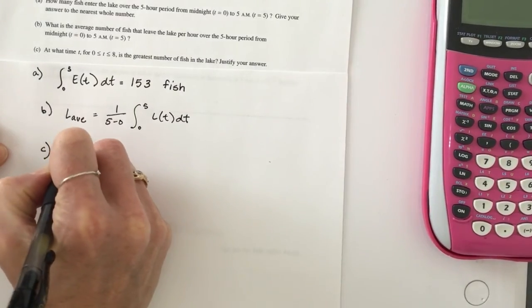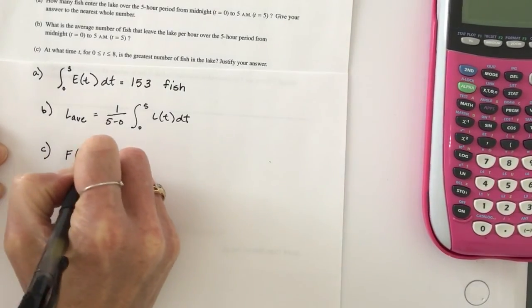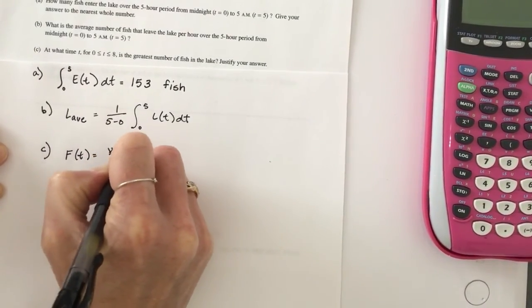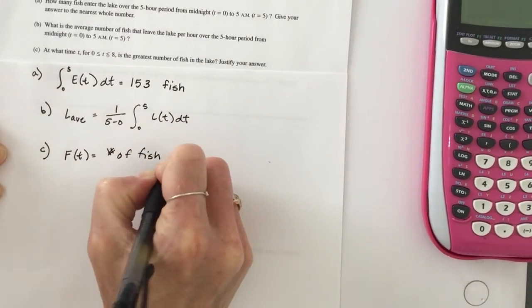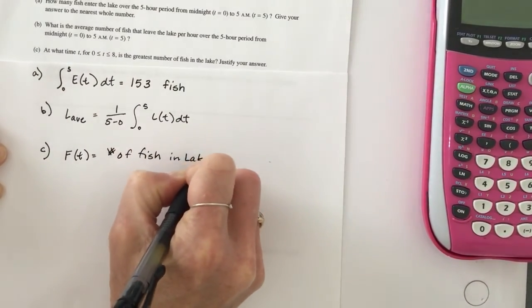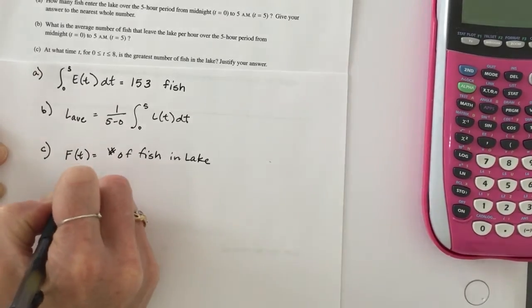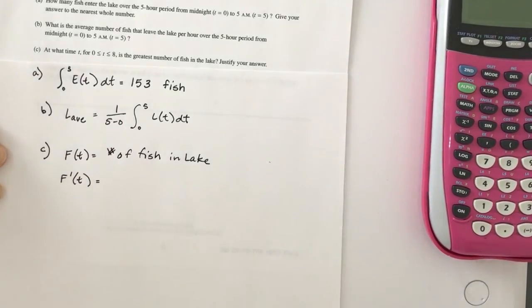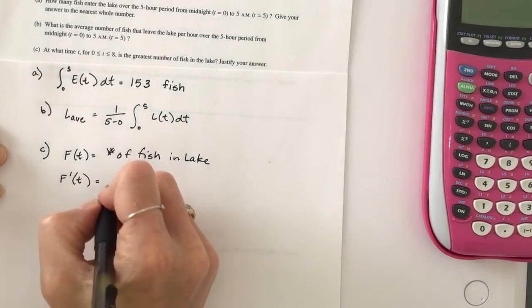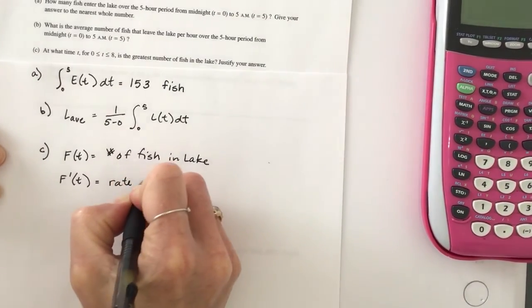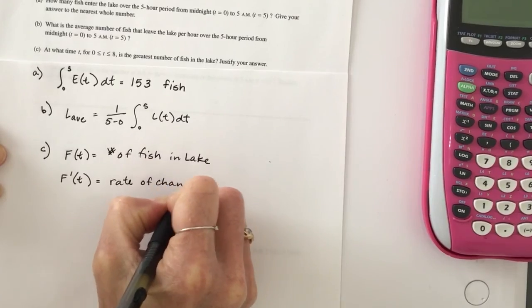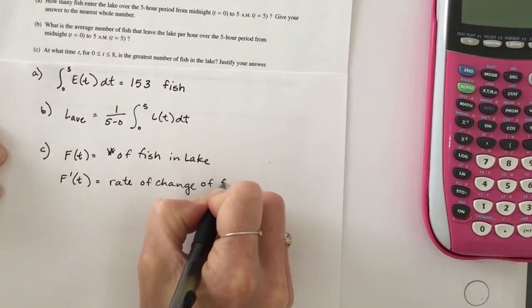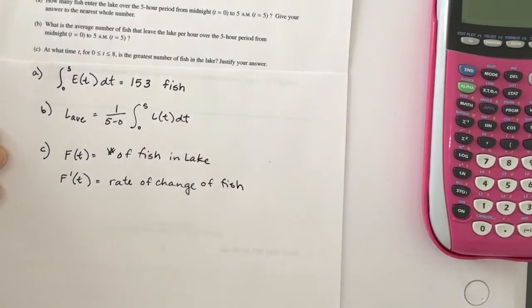So I'm going to let f of t equal the number of fish in the lake. So f prime of t is the rate of change of fish in the lake, which is kind of weird, but there you have it.